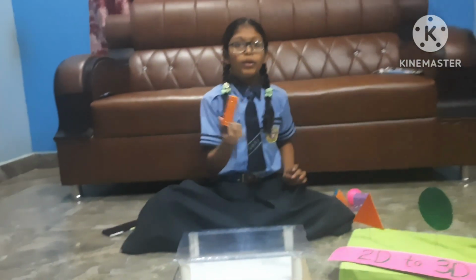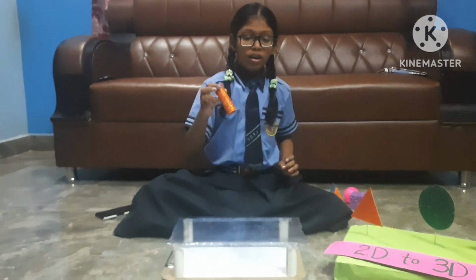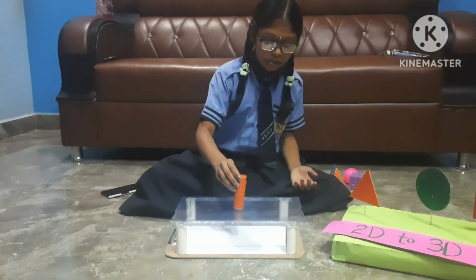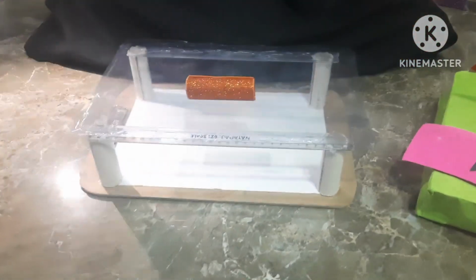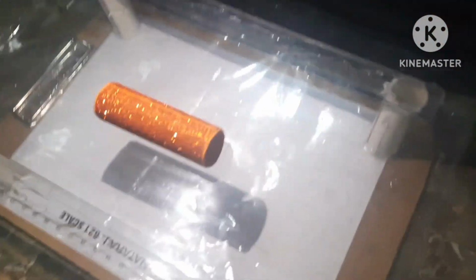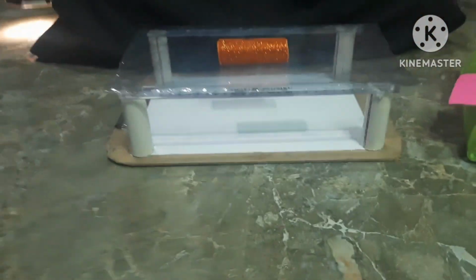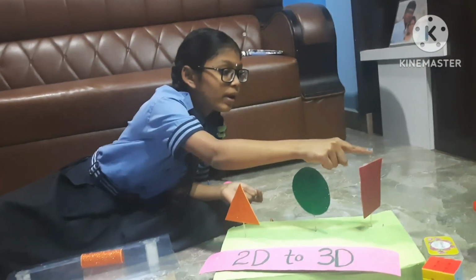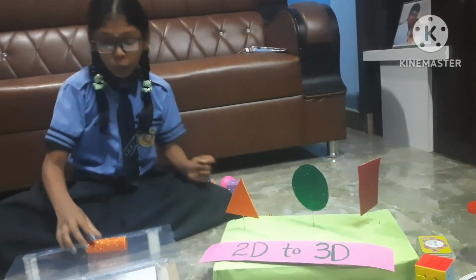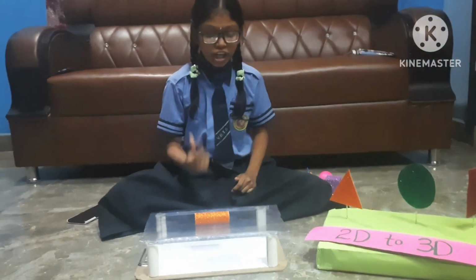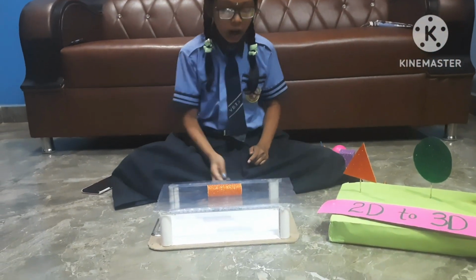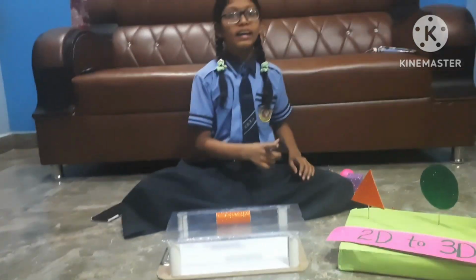Next, cylinder. Let us observe the cylinder, which 2D shape we get. Once observe here, which 2D shape we get. Here we are getting a rectangle. See here, when we are rotating a rectangle, we get a cylinder. Here, when we are seeing a shadow of the cylinder, we get a rectangle.